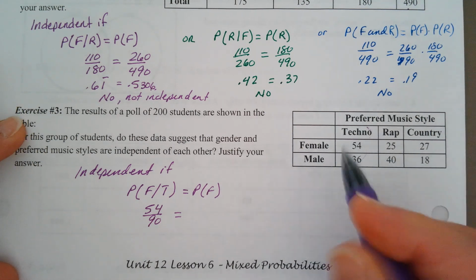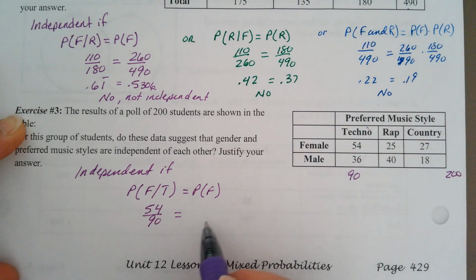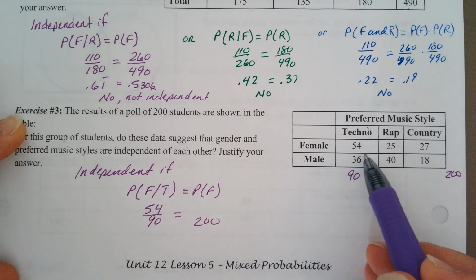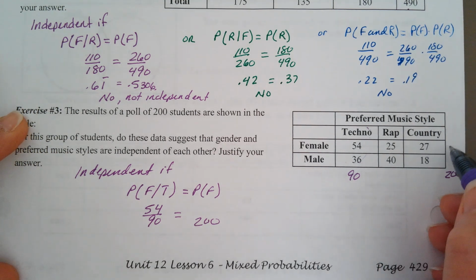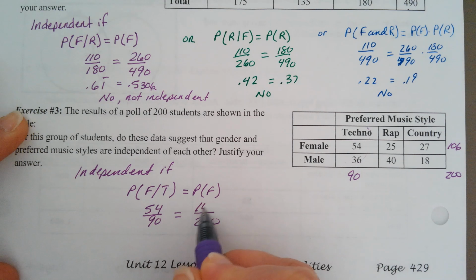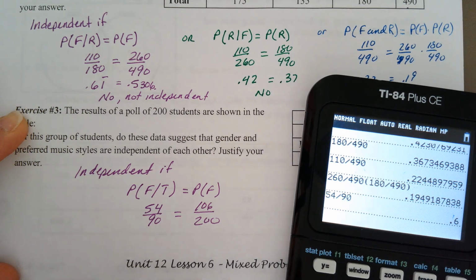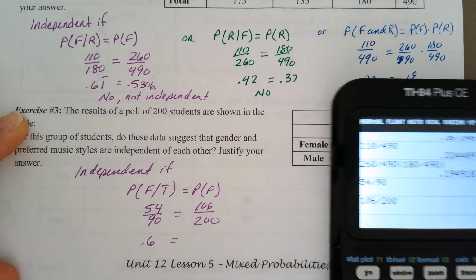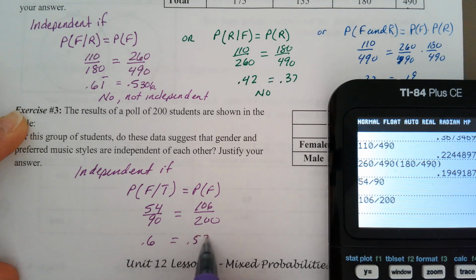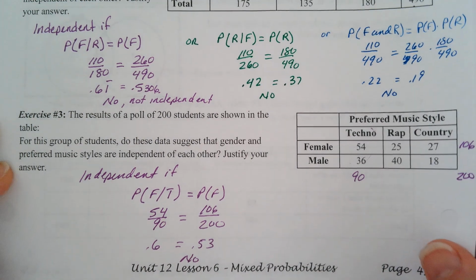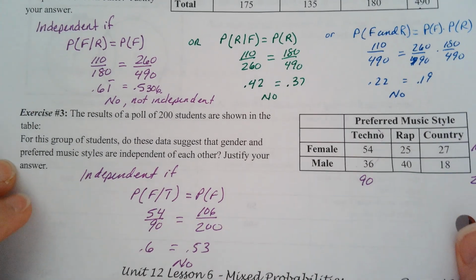We need a total here. Well, there's 200 students as a total, but how many are female? 54, 25, 106. 54 divided by 90 is 0.6. And 106 divided by 200 is 0.53. No. They're not independent.